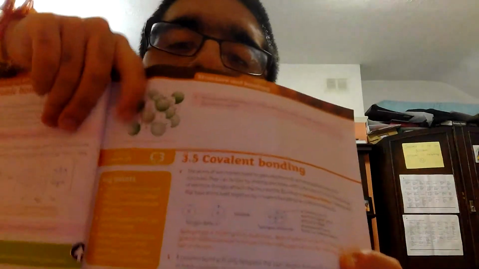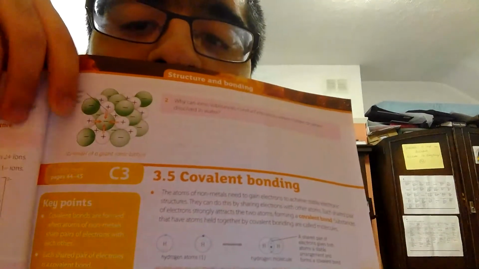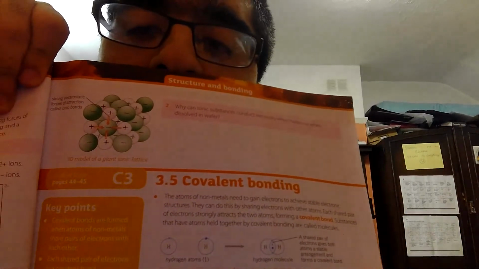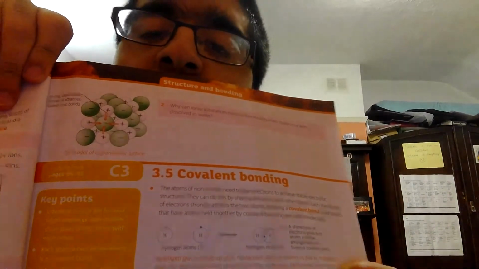Here's a diagram of a 3D model of a giant ionic lattice. You can see the positive ions and the negative ions, tightly packed together in a fixed arrangement in a giant ionic lattice. So that's a solid ionic compound. The labels say that strong electrostatic forces of attraction are what we call ionic bonds. So they're called ionic bonds, which is important to know. And here it says 3D model of a giant ionic lattice.